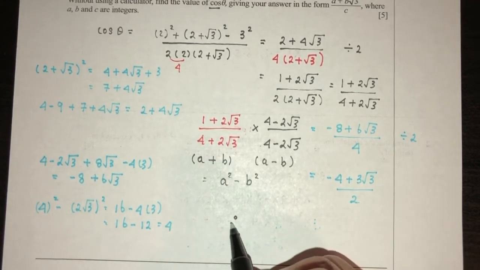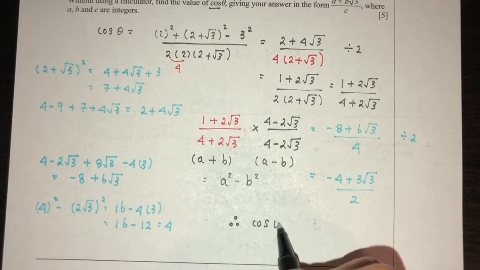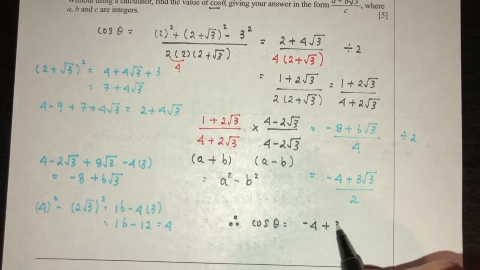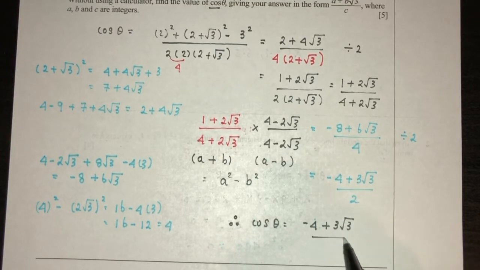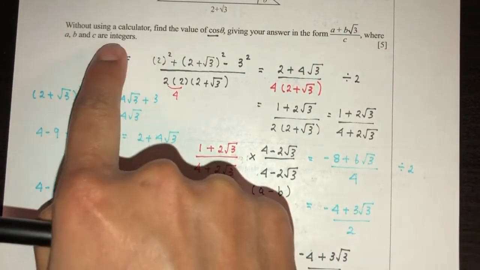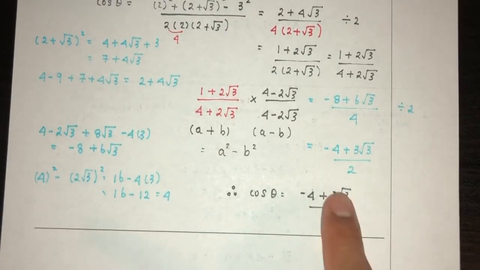So cos theta is minus 4 plus 3 root 3 over 2, where the values of a, b, and c are integers. So a, b, and c are integers. That is question number 3.